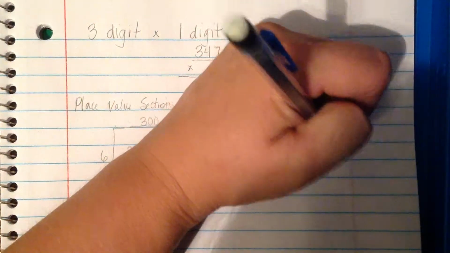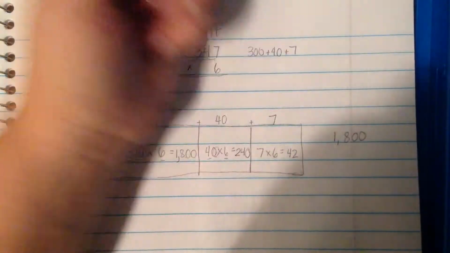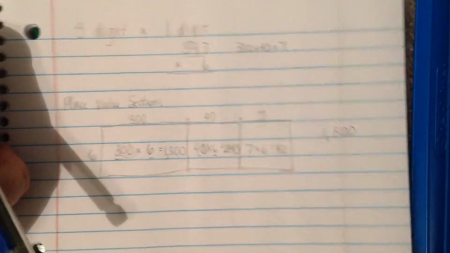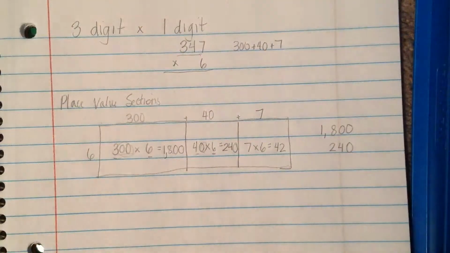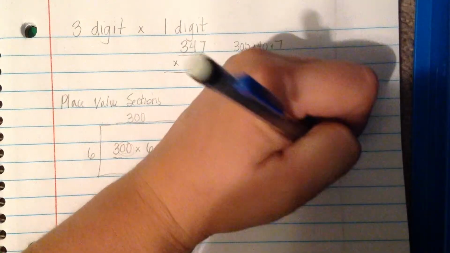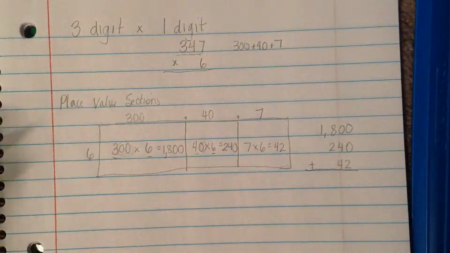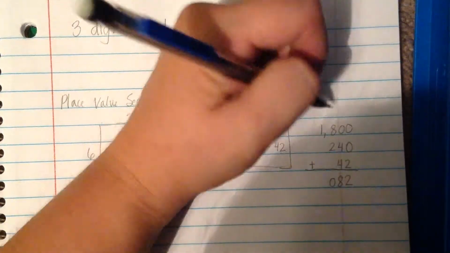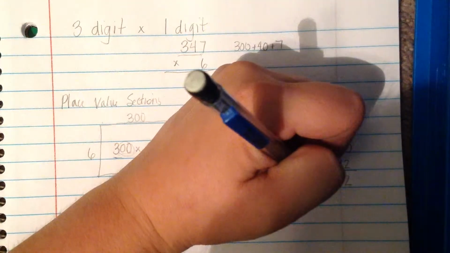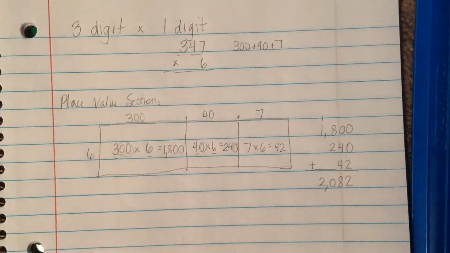So I have 1800, I have 240, and I have 42. I add all those together. My ones is 2, tens 8, hundreds is 10, carry my 1, so I have 2082. That's using the place value sections method.